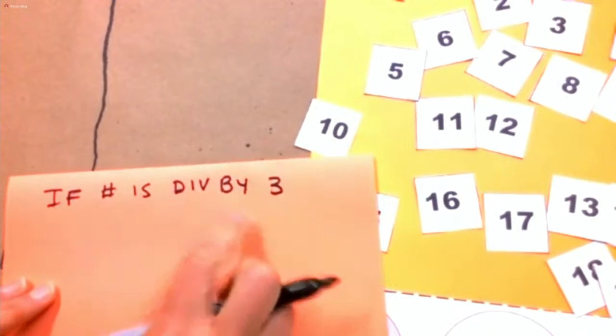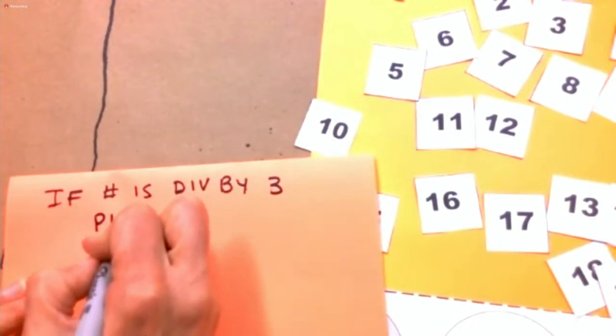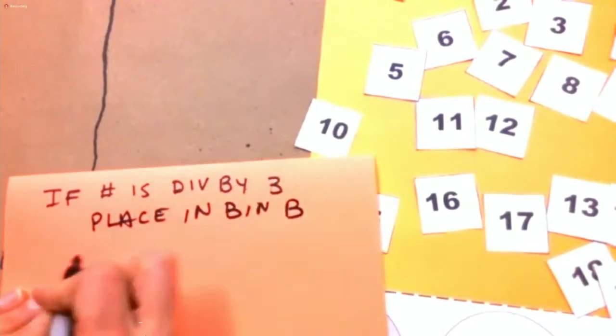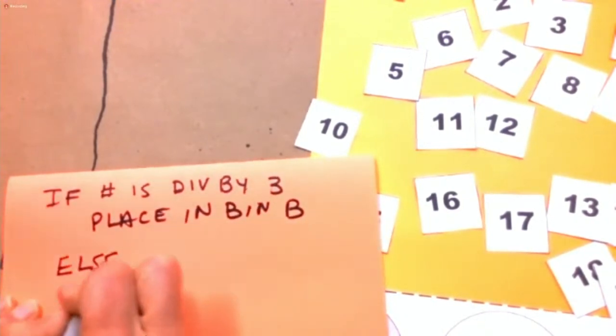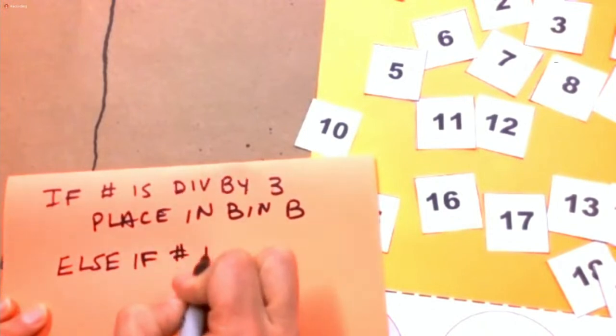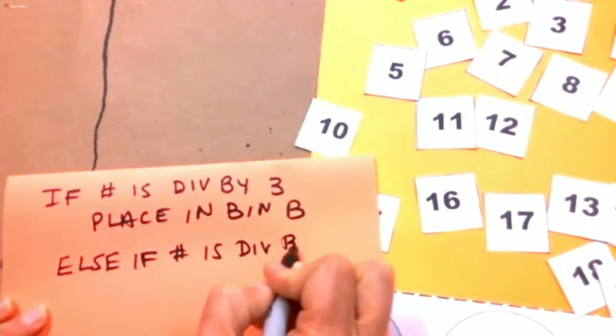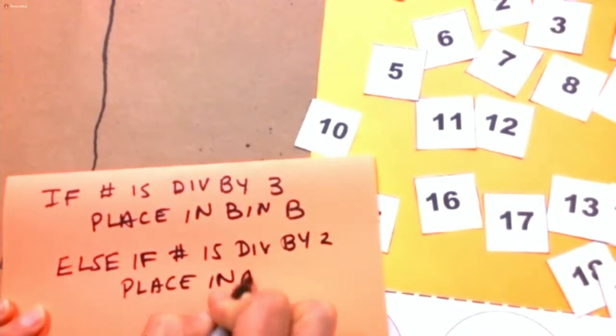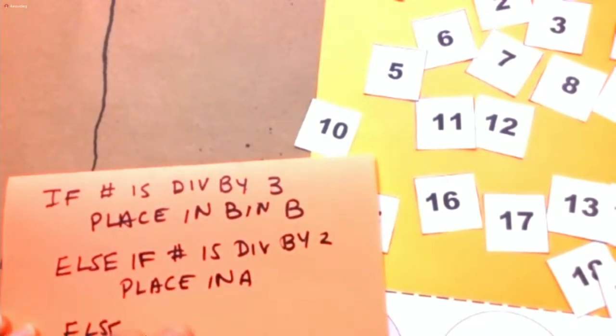If the number is divisible by 3, we're going to place it in bin B. Else, if the number is divisible by 2, we're going to place it in bin A. And then else, not divisible by either one, we're going to place it in bin C.